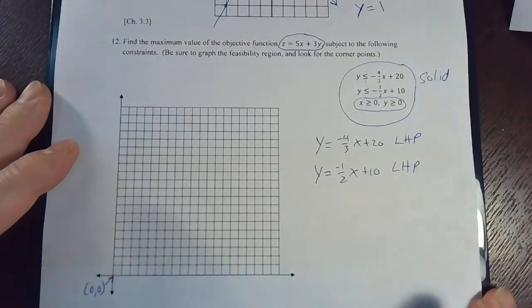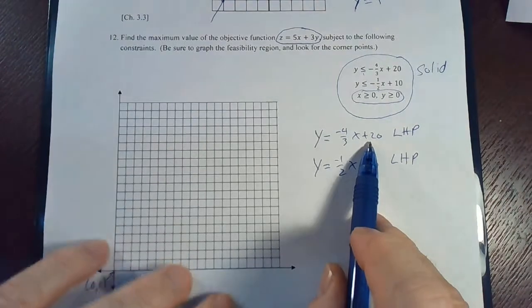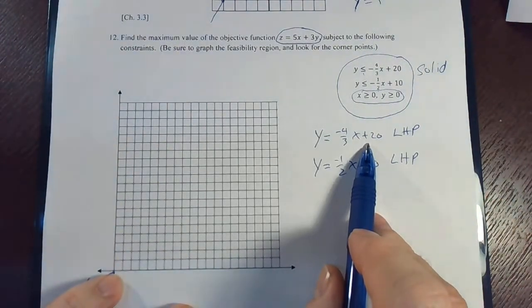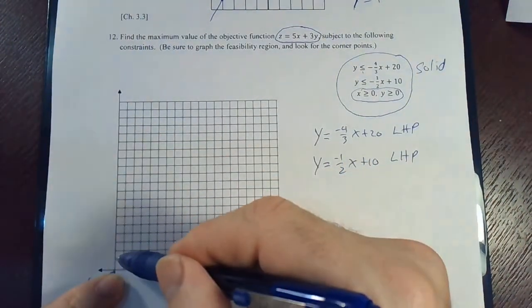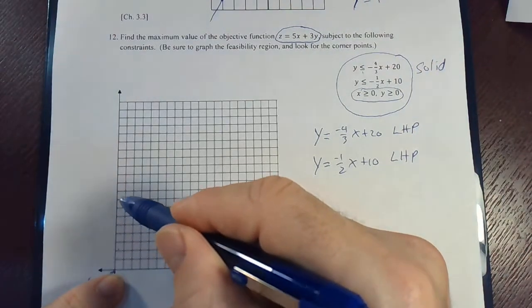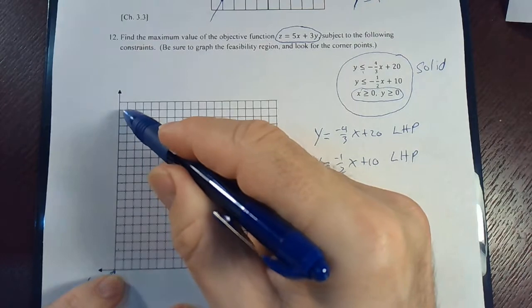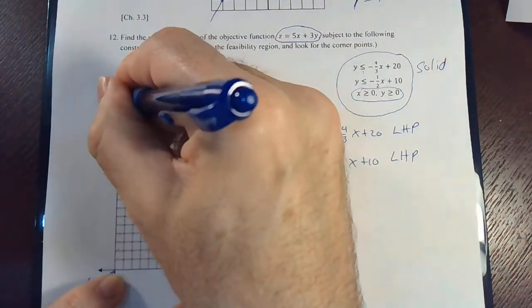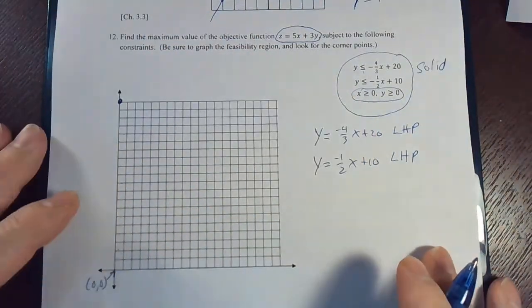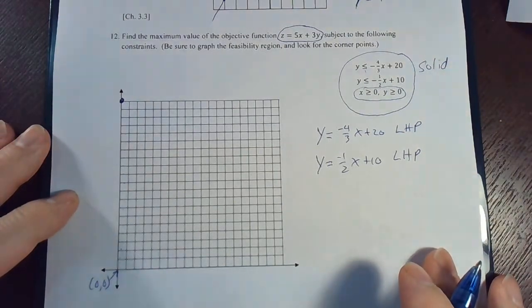All right, here goes nothing. The first one has a y-intercept of 20. Wow, let me count these. Okay, very top. That's 20 right there on the y-axis.